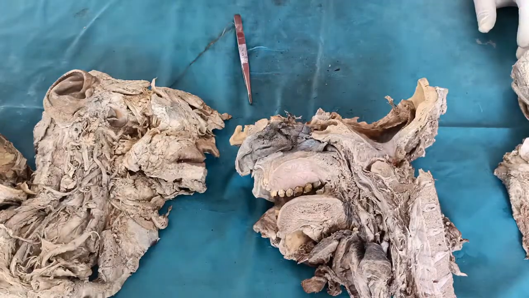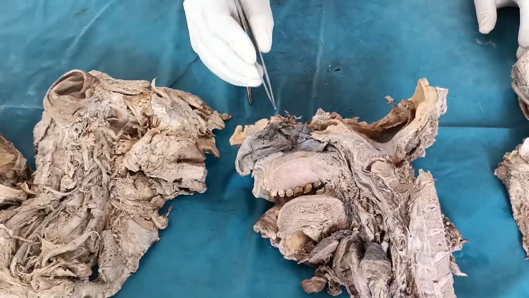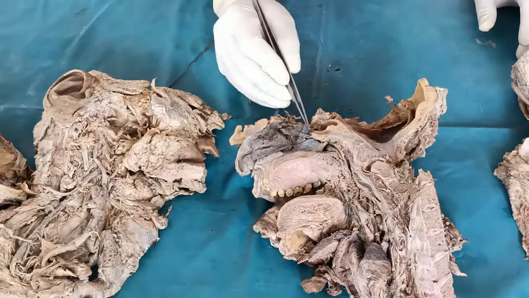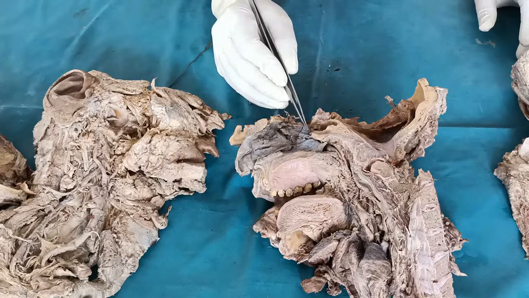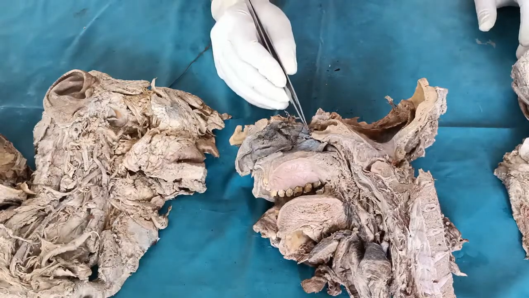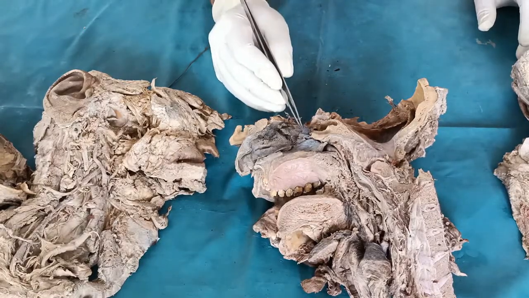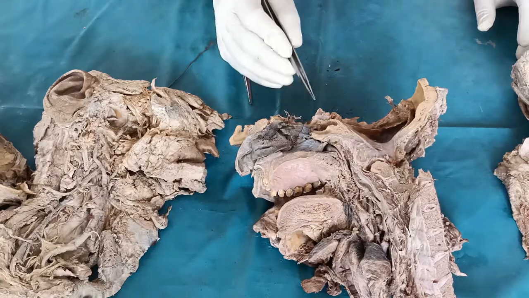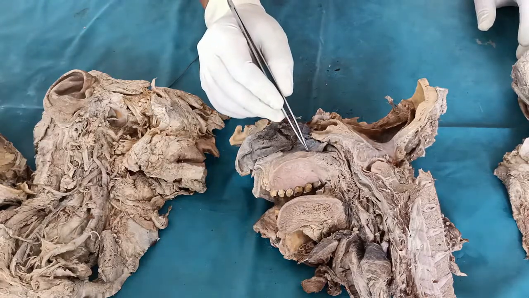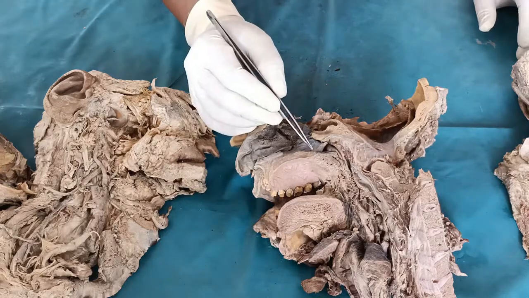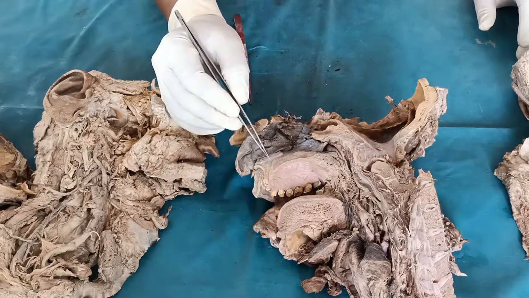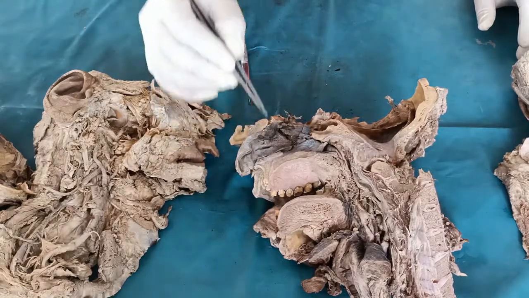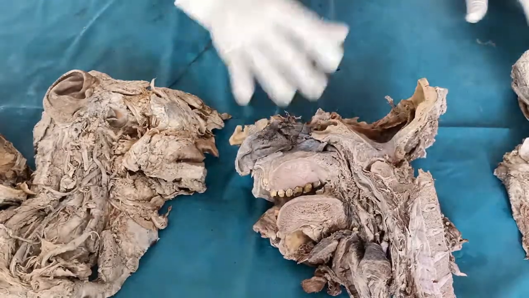Okay, I will repeat it. Anterior and superior quadrant: anterior ethmoidal. Posterior and superior quadrant: supplied by posterior superior medial nasal branch from the pterygopalatine ganglion. Posterior and inferior quadrant supplied by greater palatine nerve. Anterior and inferior quadrant supplied by anterior superior alveolar nerve. So this is nerve supply.